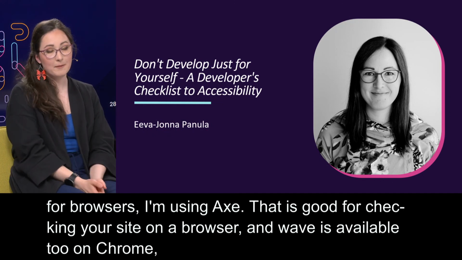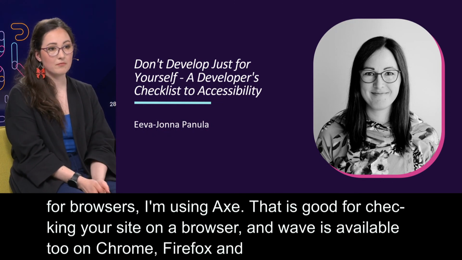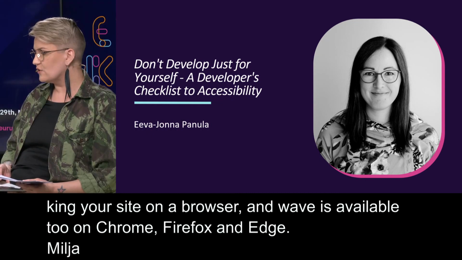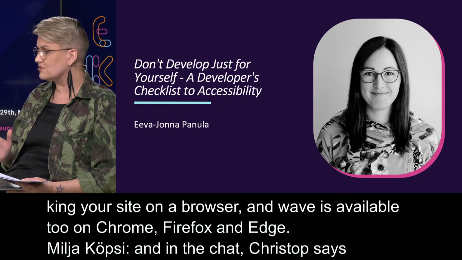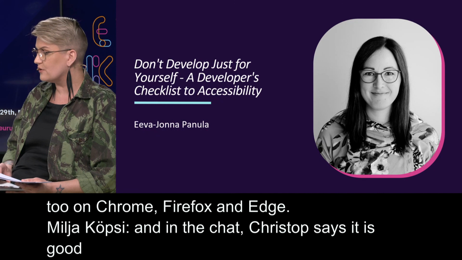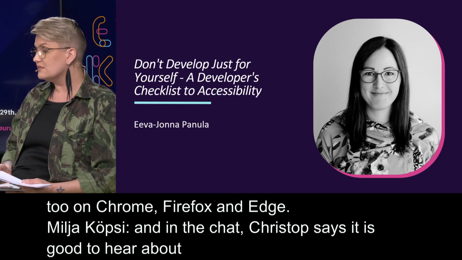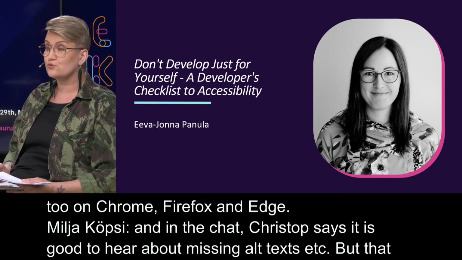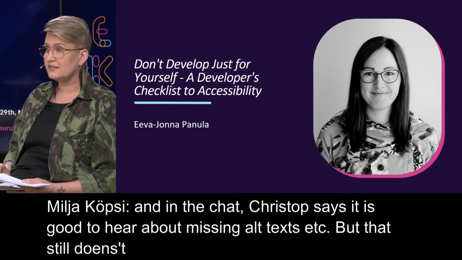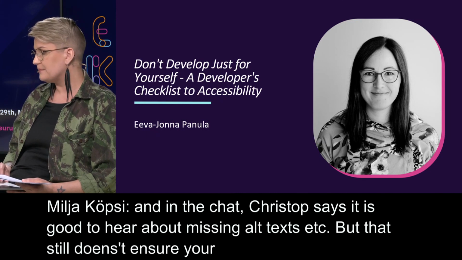So yeah. We have a comment in the chat from Christoph: automated testing is fine to receive a heads up for things like missing alternative text or bad color choices in terms of contrast, but unfortunately that doesn't ensure your application is truly inclusive, so we need to focus on more than just automating the check.